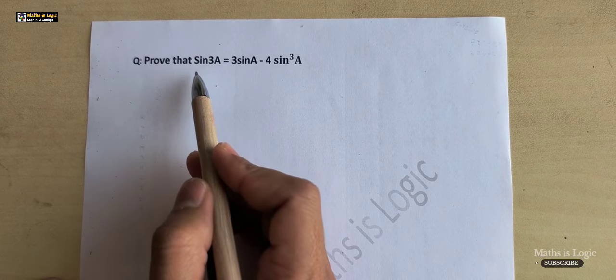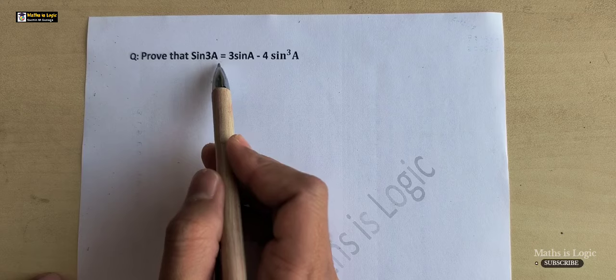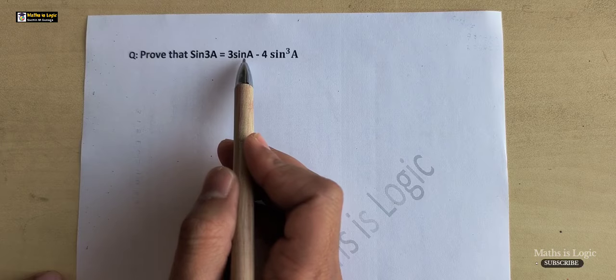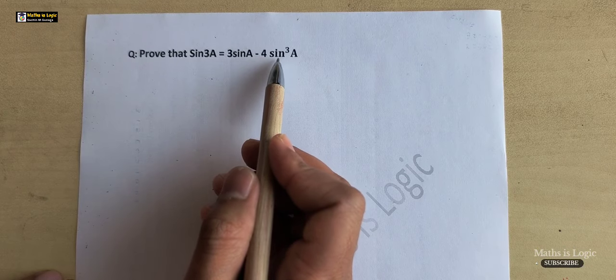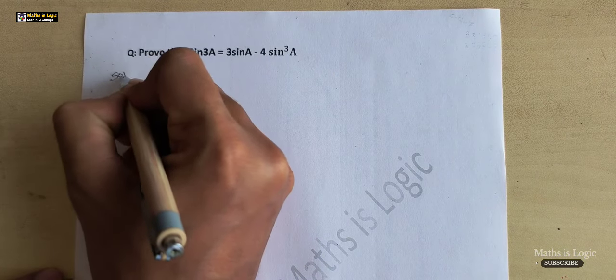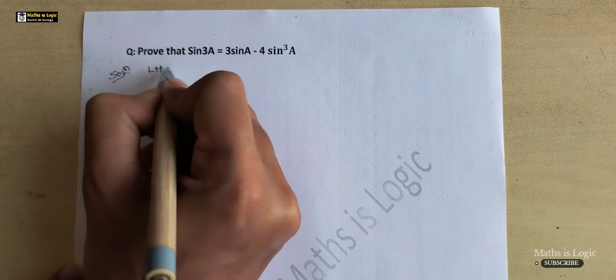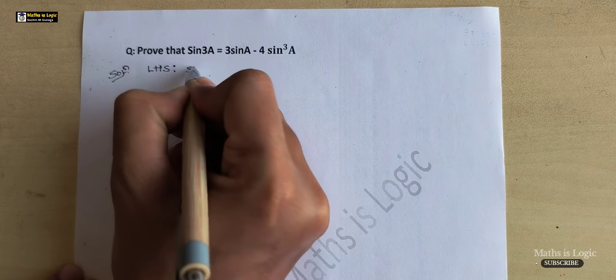Next proof. It is important for a 10 marks question. Sin 3A is equal to 3 times sine A minus 4 times sine cube A. To show this result, again as usual, consider first the left hand side. So what is that left hand side?